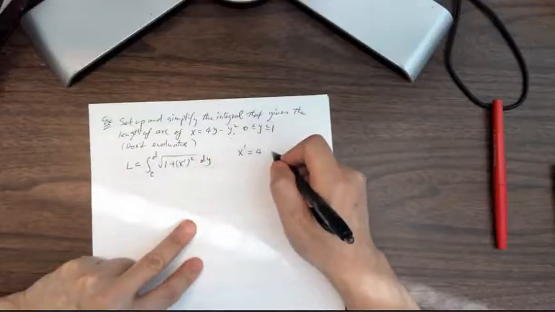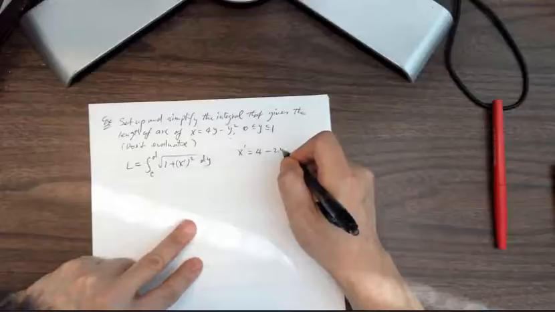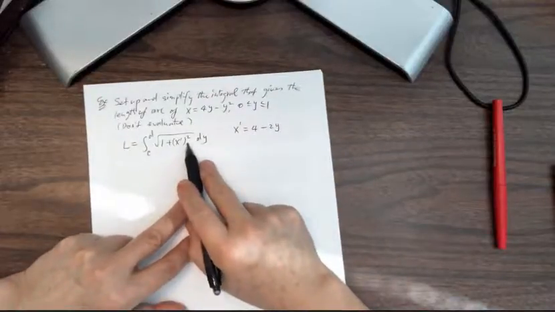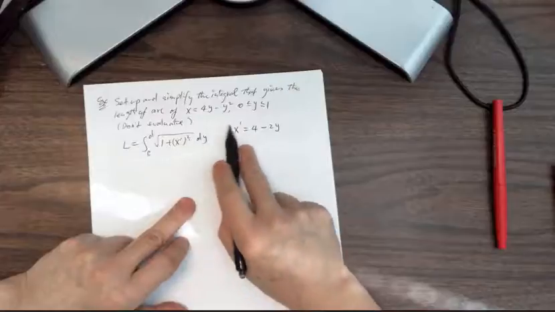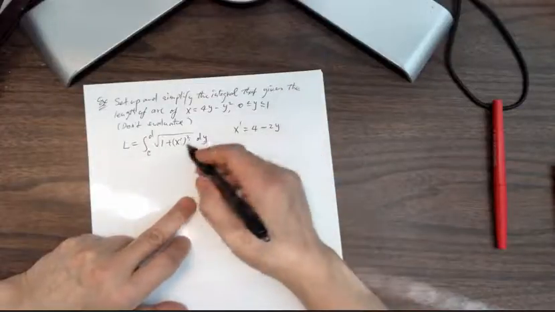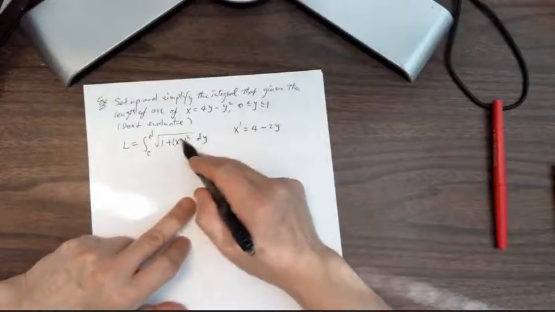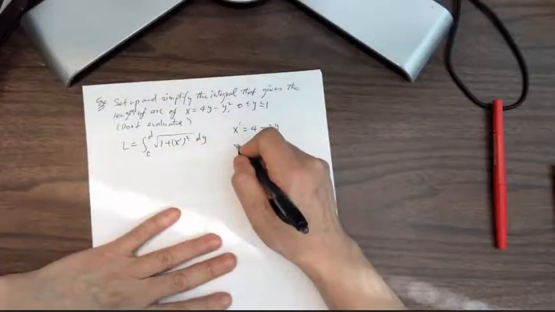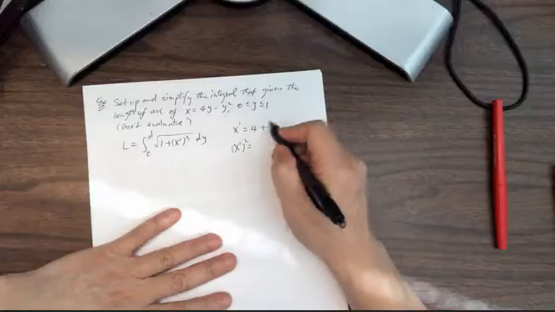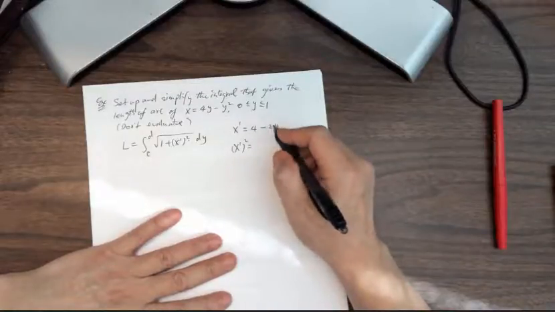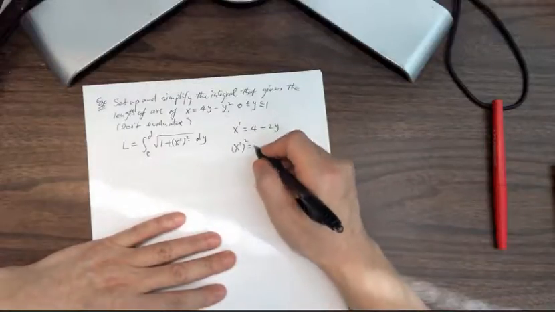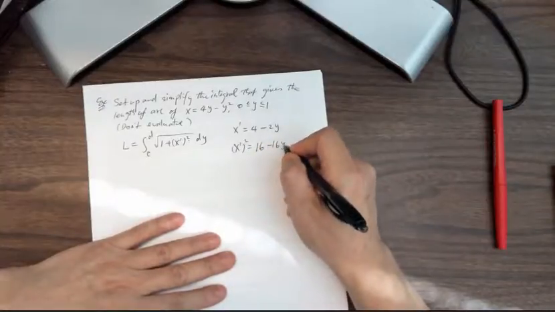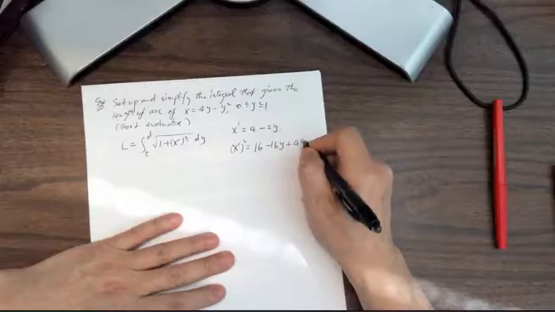You have a 4, you have a 2y. We actually need a square here, so let's square it and plug in, so we don't have to do the algebra inside the integral. Okay, x prime squared equals, this is a difference, so you square that: 16 minus 16y plus 4y squared.